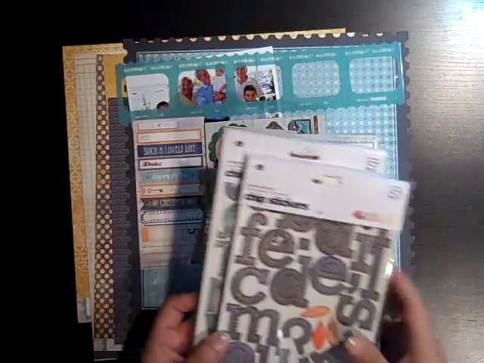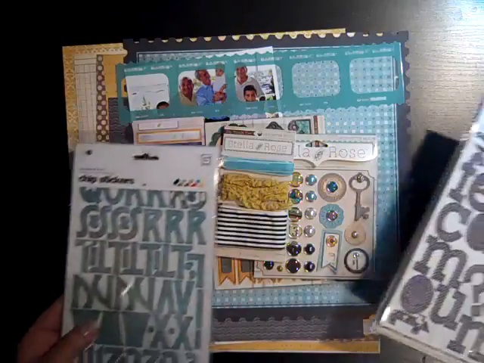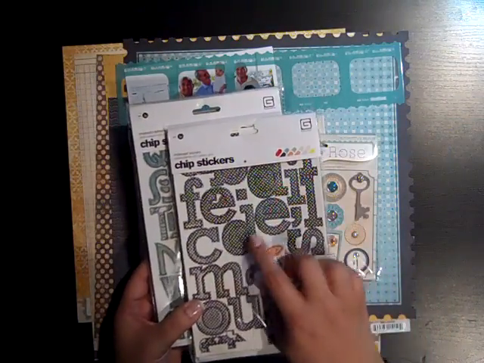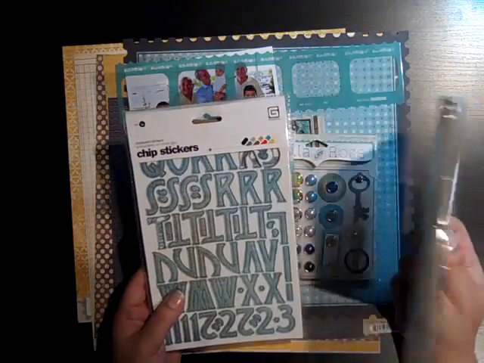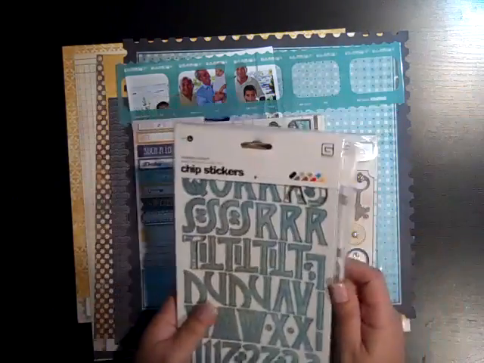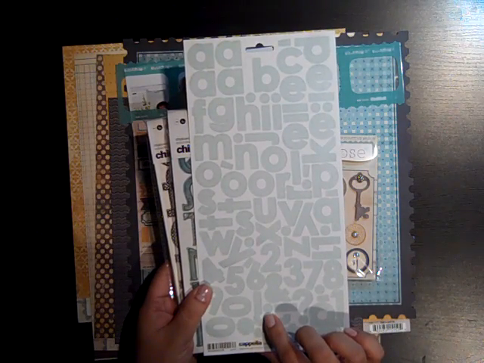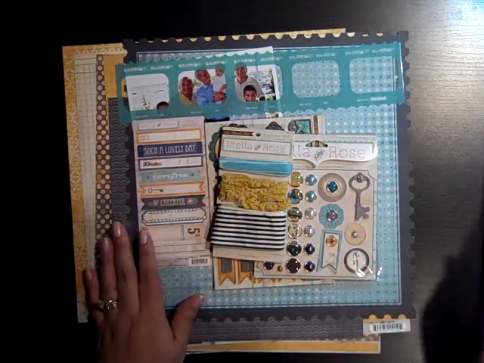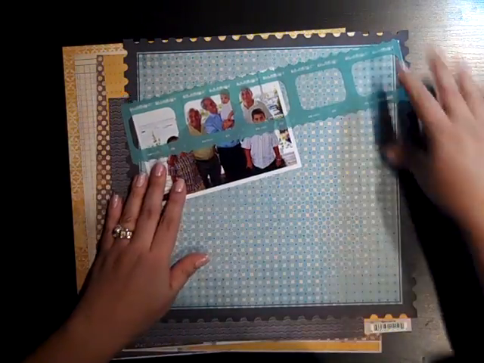And then last, alphabet titles. I just chose these because they match the navy and aqua. And I love how big they are. I love this dot. This is pretty old. It's from Basic Gray, Junebug. And this one's also Basic Gray, and it's Max and Whiskers. And then I've also pulled this one from Basic Gray, Capella, just in case the other two don't work. I'll see how that goes. So I'm going to put all these things aside.